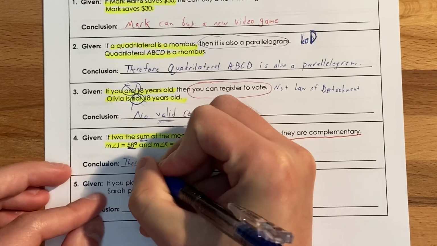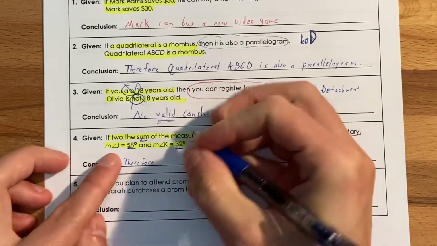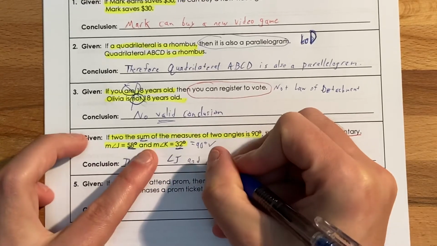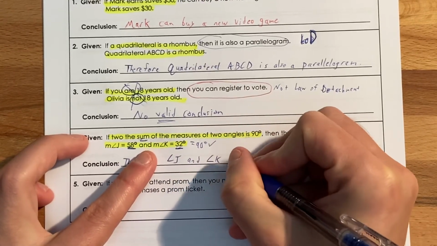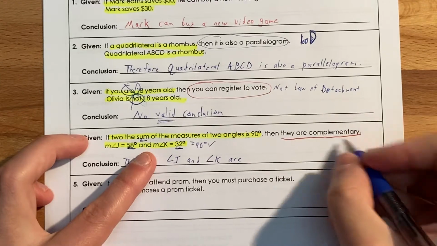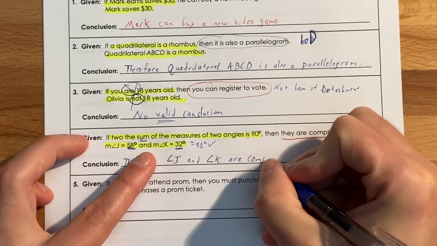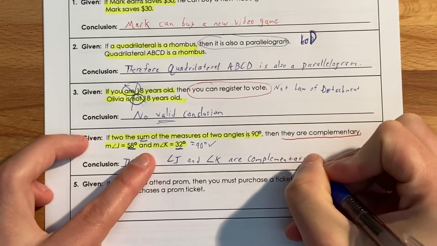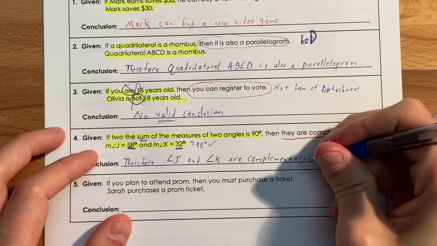So therefore, was it angle J and angle K are complementary. And there you go. Yep, period.